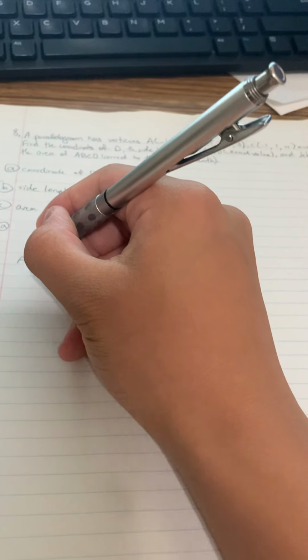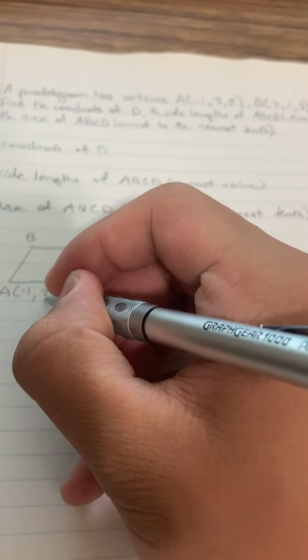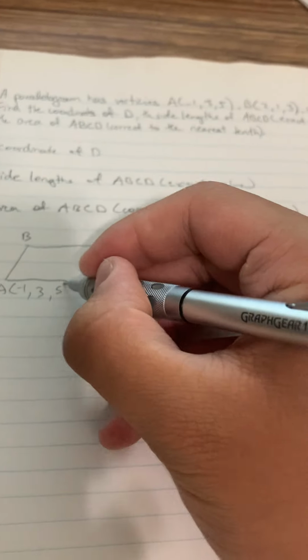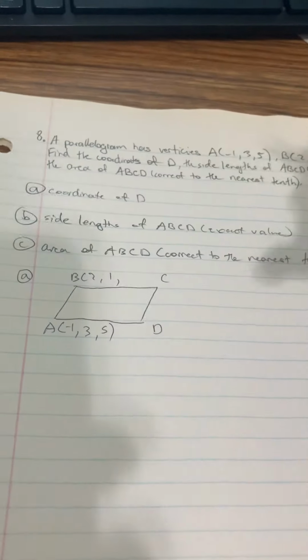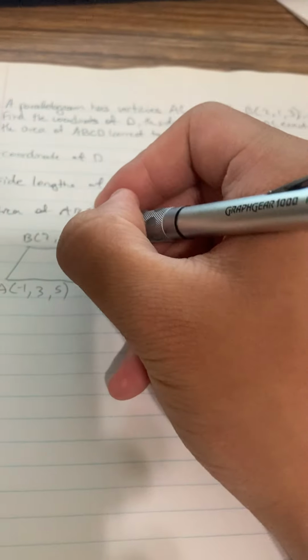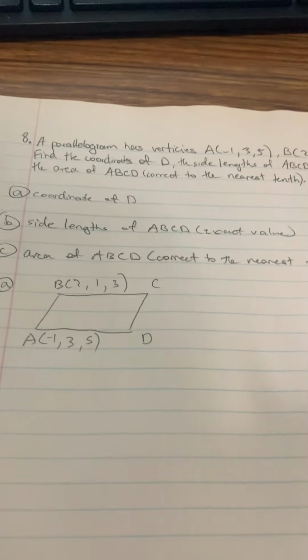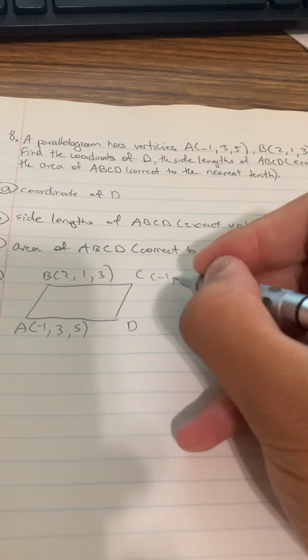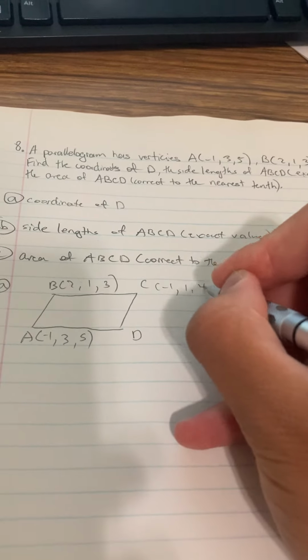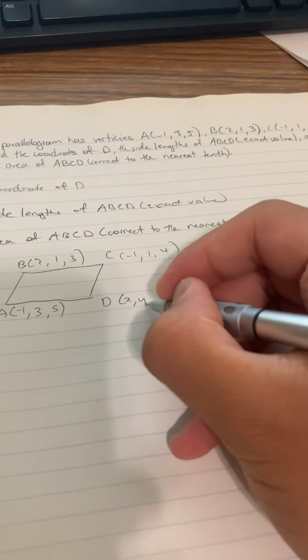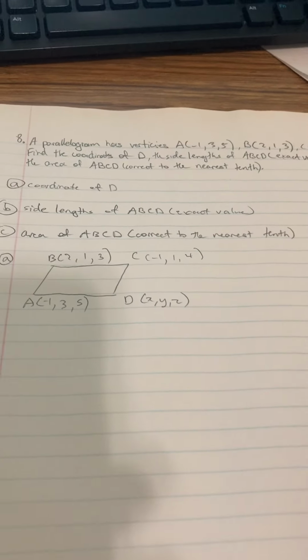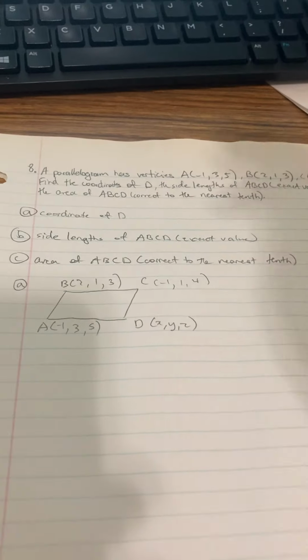A is -1, 3, and 5. B is 2, 1, and 3. C is -1, 1, and 4. And because we don't know D, I'm just going to label it X, Y, and Z for now, because that's what we're looking for.